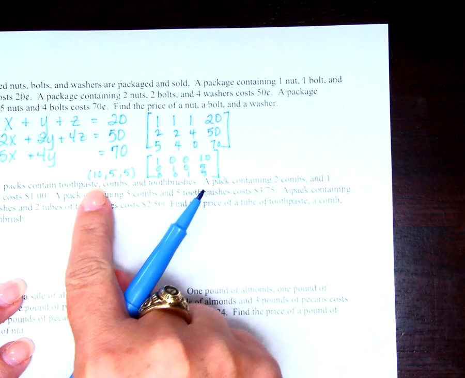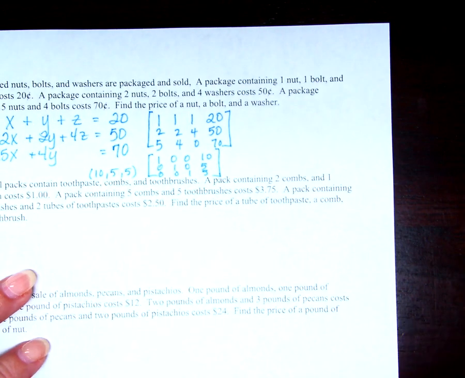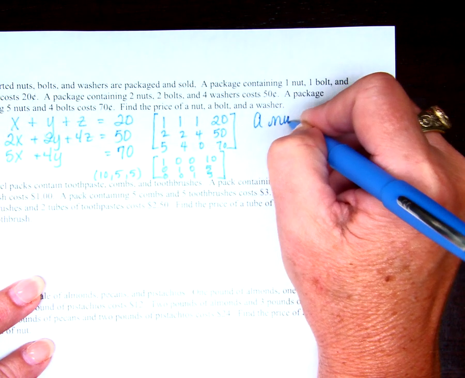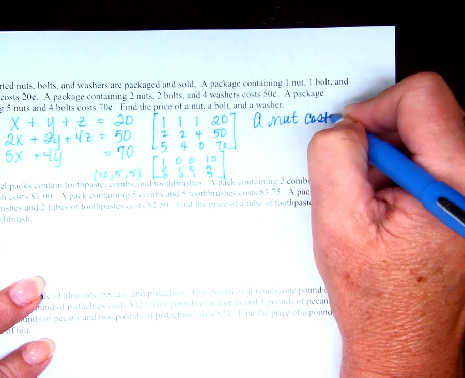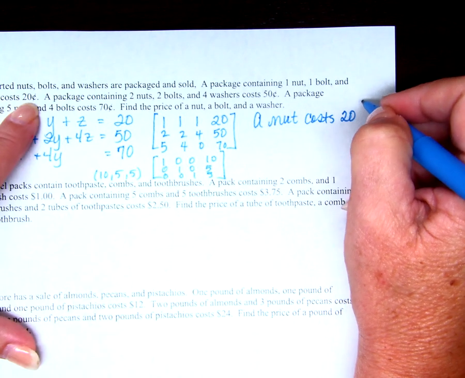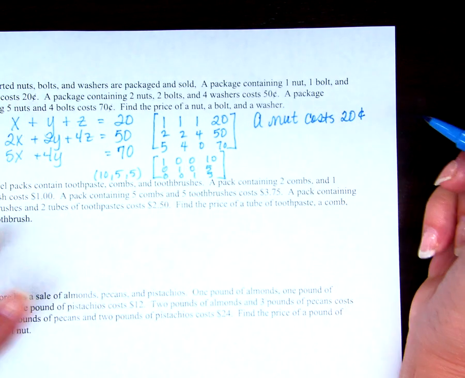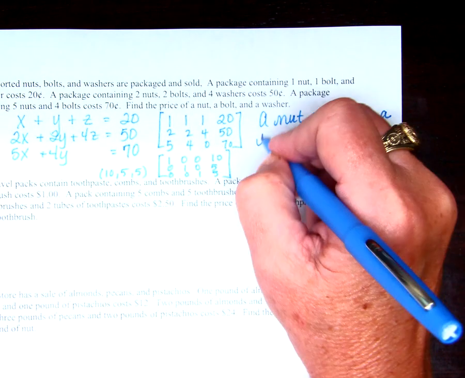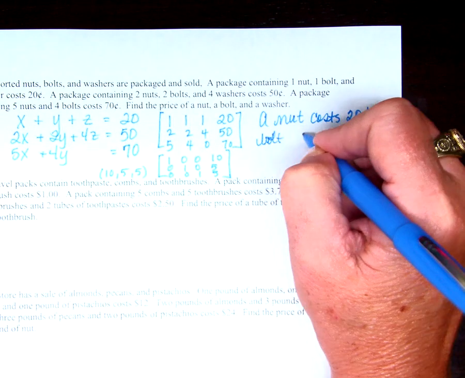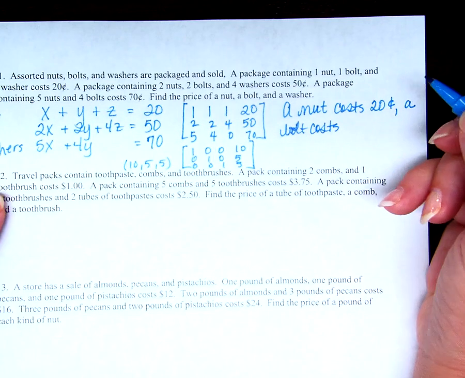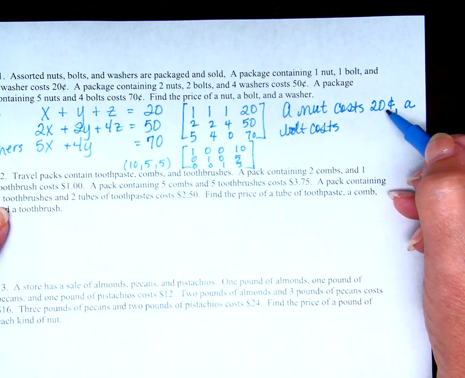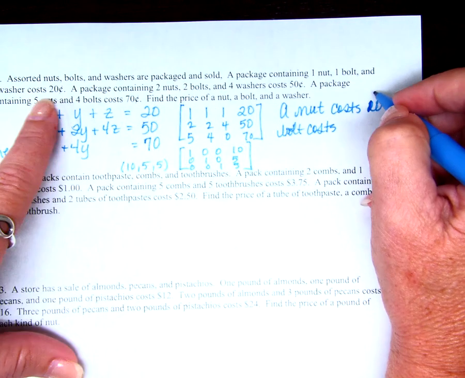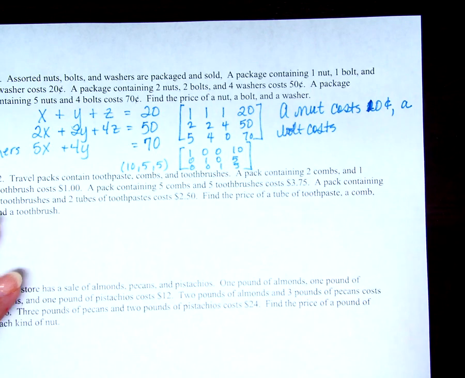Now let's make that make sense in a sentence. A nut costs 20 cents. And see how it was labeled over here? So I can go ahead and use that here as well, right? 20 cents, comma, a bolt, B-O-L-T, costs, wait, is it 20 cents? It's 10 cents, right? Okay, because that's what we got right here. I think I got distracted by that 20 cents right there. Sorry about that. Thank you for correcting me.